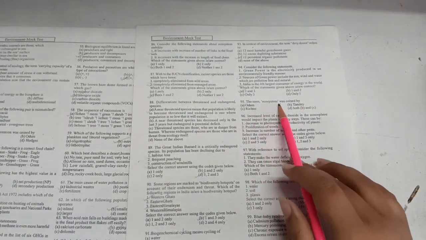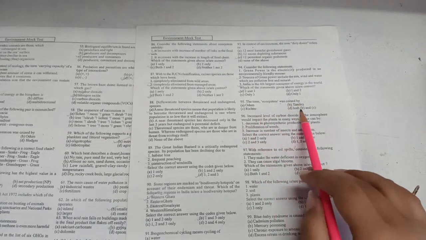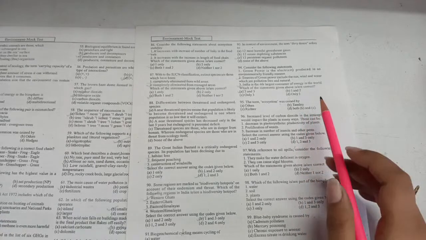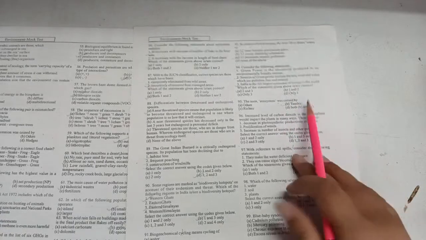The term ecosystem was coined by Odum, Tansley, Richter, both B and C. तो इसका आंसर है B, Tansley.